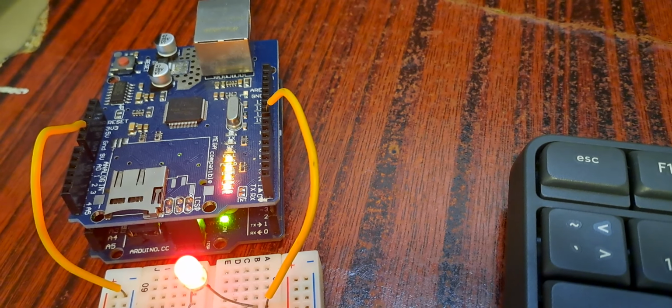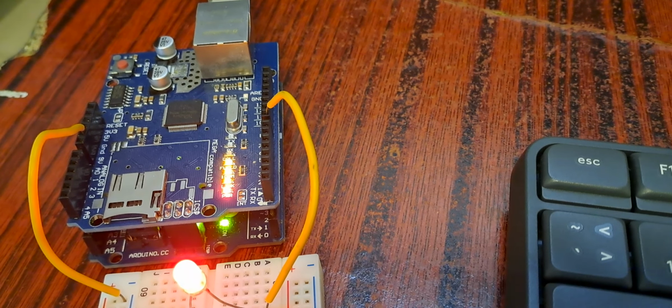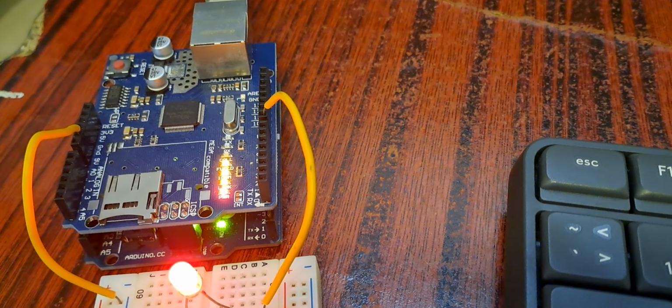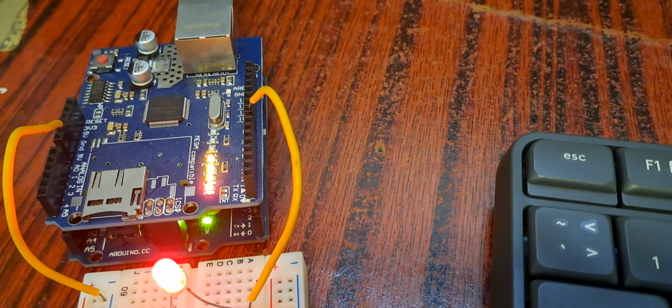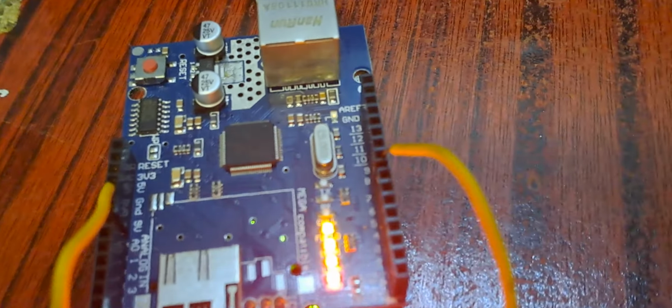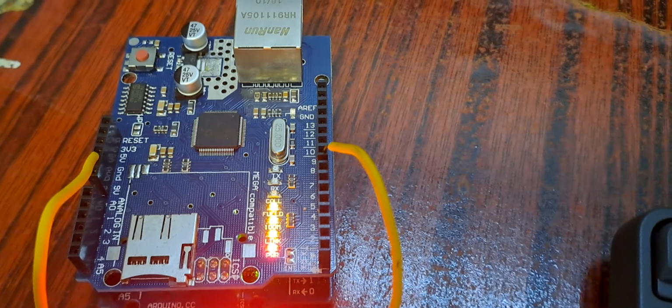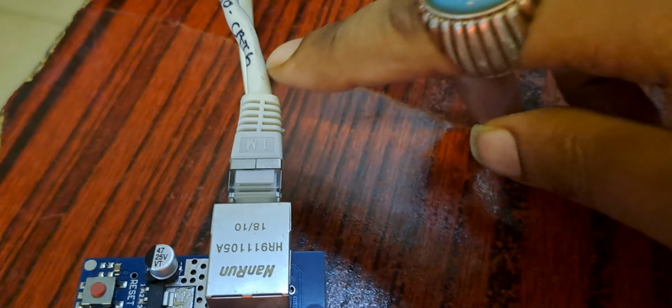Hello everyone. In this video I am going to demonstrate an application of Modbus over Ethernet. I am using UDP protocol to transfer the packets. So as you can see here, this is my Arduino Uno board. My board is connected with this Ethernet cable.